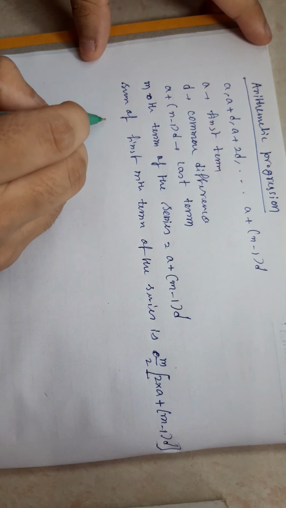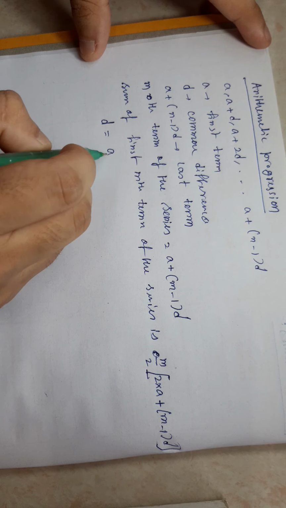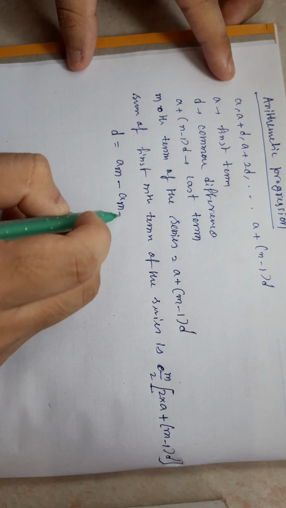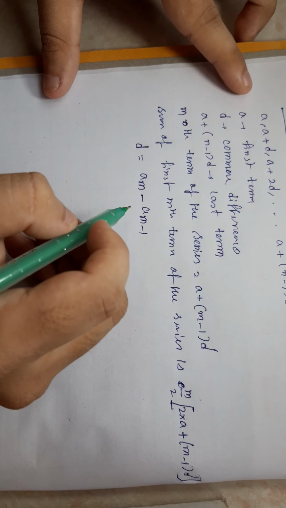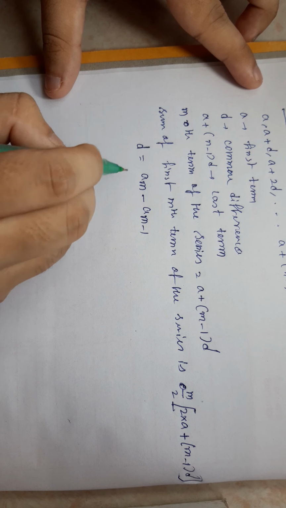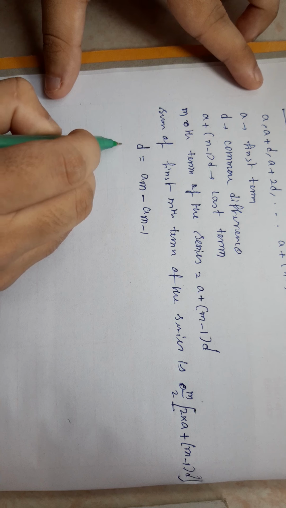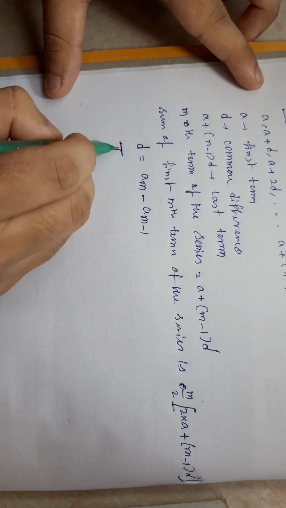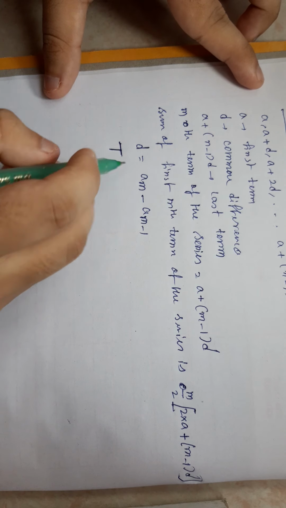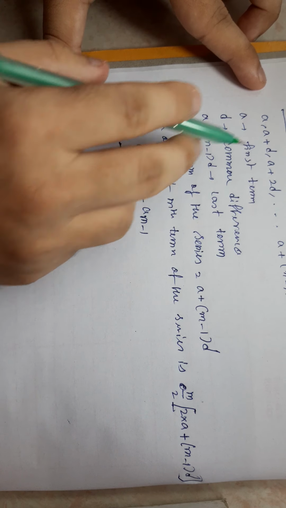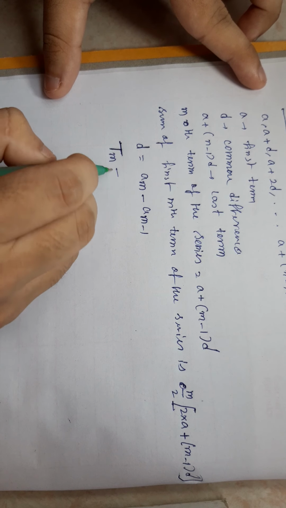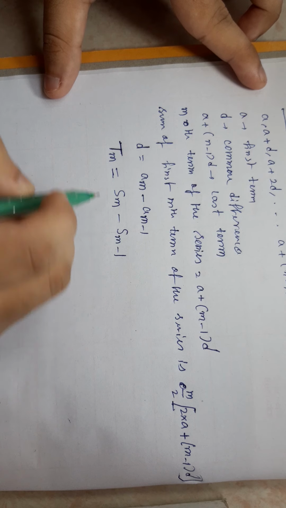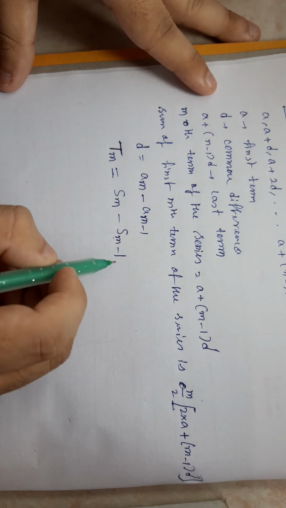And you can find the mth term in another way: it is the sum up to the mth term minus the previous sum, that is, the sum up to the (m minus 1)th term. Similarly, you can find any term in the series as the sum up to m terms minus the sum up to m minus n terms.